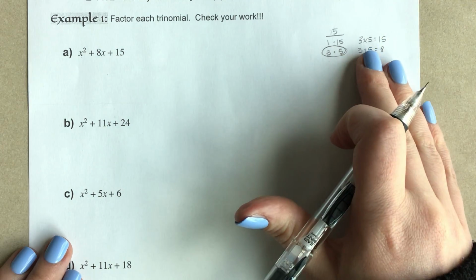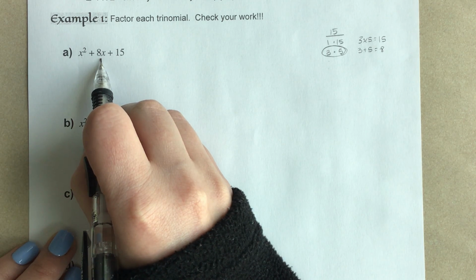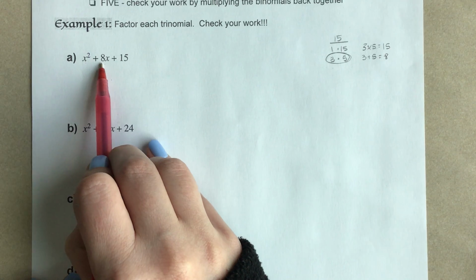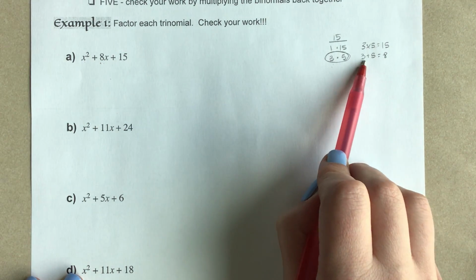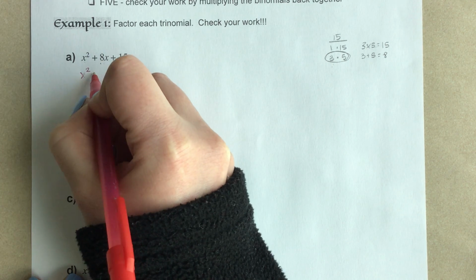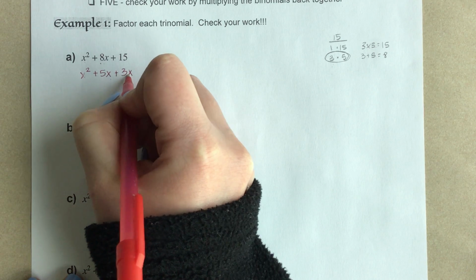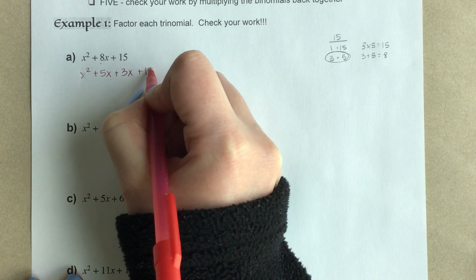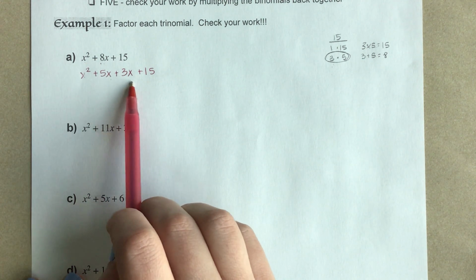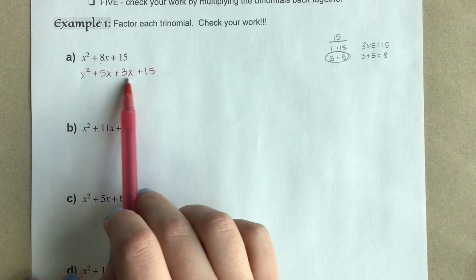All right, so what I'm going to do, I'm going to take these two values and I'm going to rewrite this middle term. So instead of writing 8x, I'm going to spread it out as 3 and 5. So I'm writing x squared, but now instead of 8x, I'm writing plus 5x, plus 3x, and then plus 15. So these two things have the same value. This 5x plus 3x reduces up to 8x, so I just spread it out.